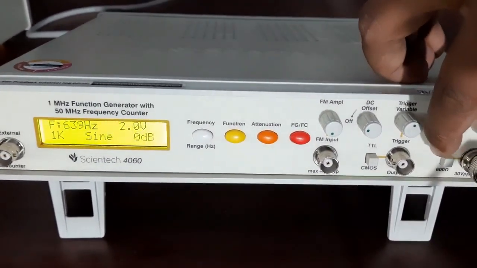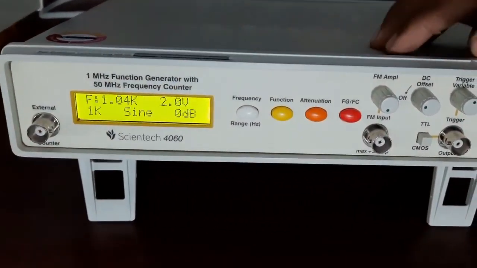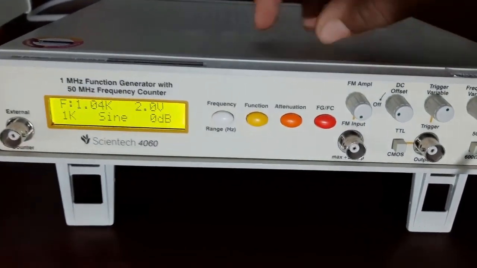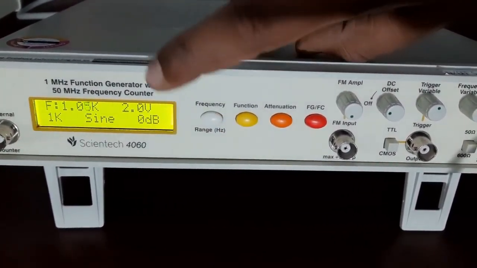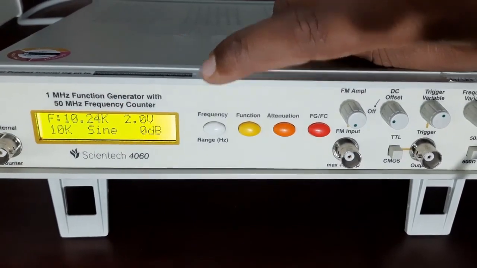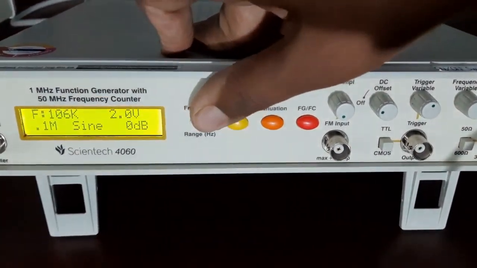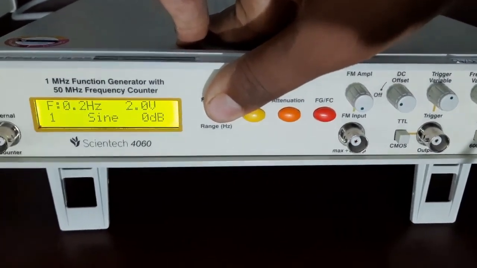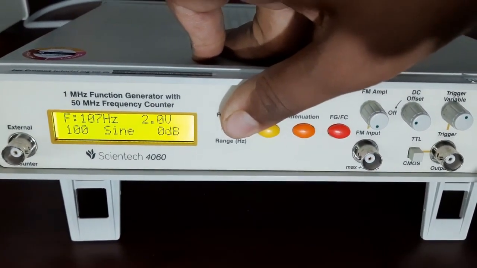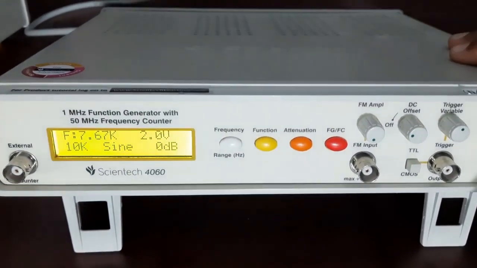What if I want to go beyond 1k? Now you can see on the screen it is at the maximum value of 1k. If I want to go more than 1k, we have to change the frequency setup with the frequency range button. If I press this frequency range, then you can see on the screen the 1k will be changed to 10k. And if I press it again, it will be changed to 0.1 megahertz. So this is how we can change the range. You can change the maximum or minimum value of frequency, just like we used to do in multimeters. So this is how we can change the frequency, amplitude and everything of a particular wave which is coming out of the function generator.